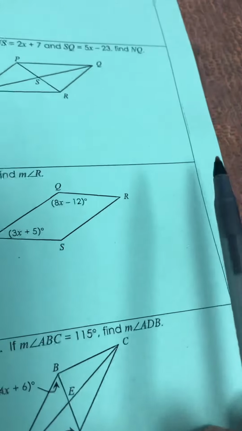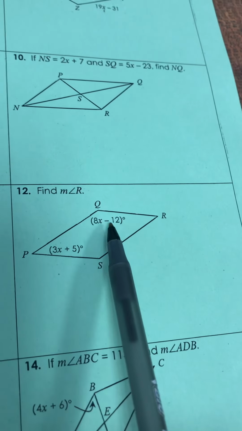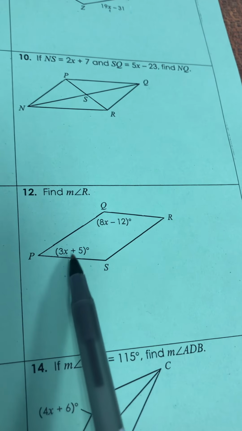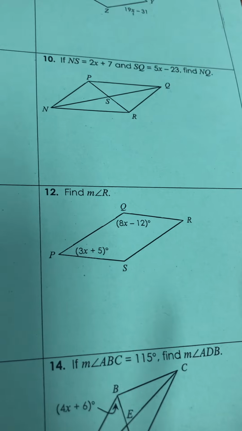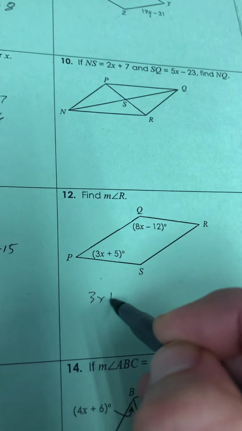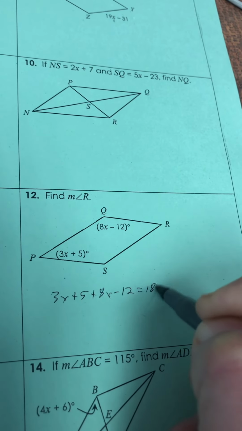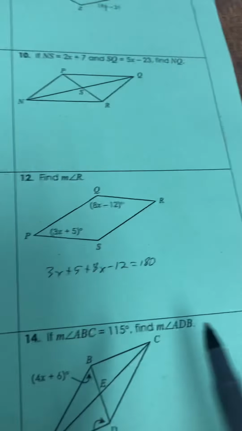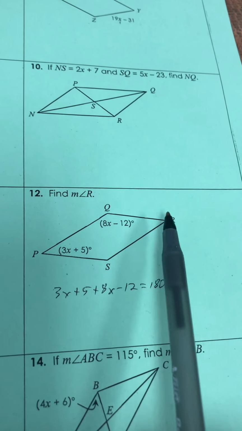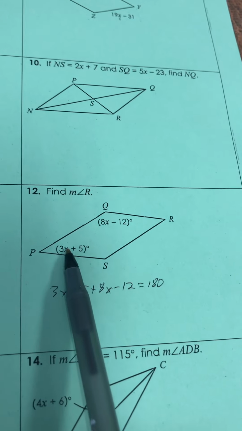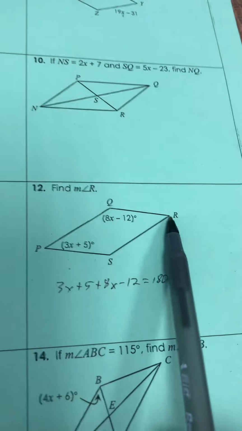You do the same thing for this one, because you're going to find the measure of R. So these two actually are going to be supplementary. So you're going to add these two together, a little bit different, to equal 180. So you're going to take 3x plus 5 plus 8x minus 12 equals 180 to get that one started. And just combine like terms, solve for x. And then when you figure that out, to find out what measure R is, just plug that x value into P, because P is going to equal R. So whatever you get for P, it's going to be the same as R.